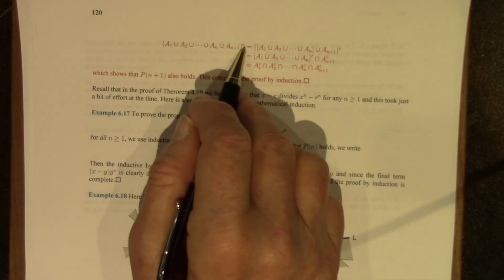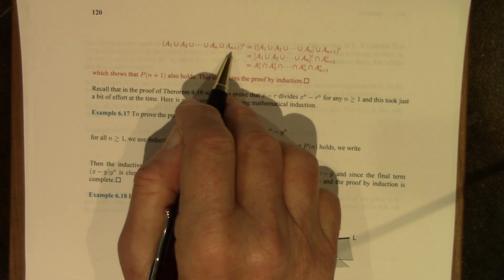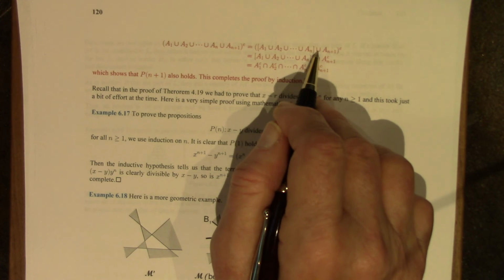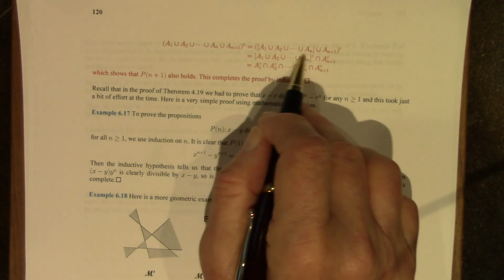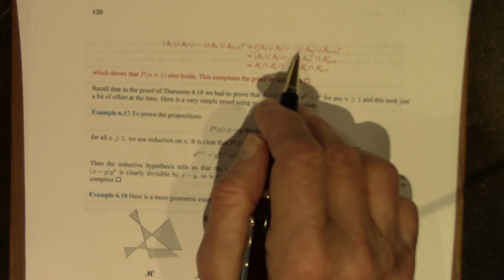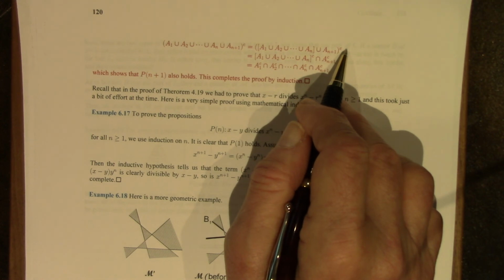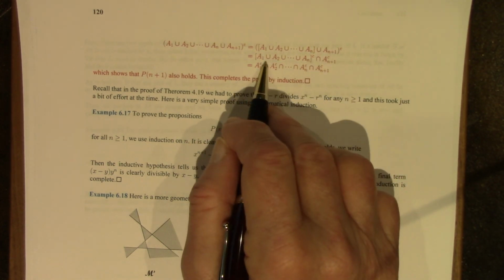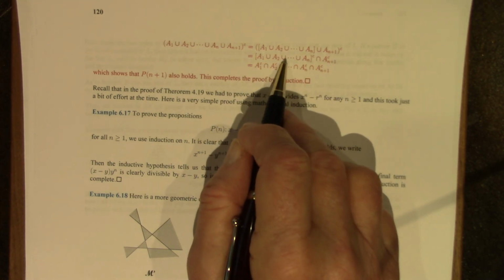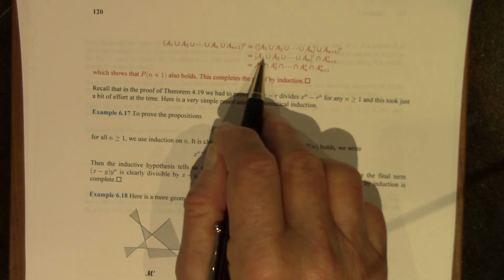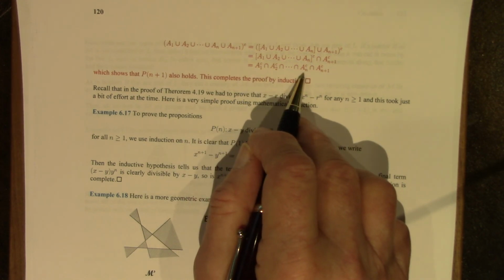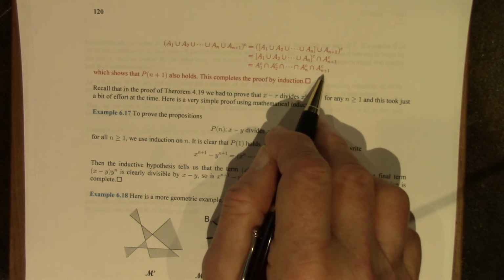So here is the complement of the union of n+1 sets. But we can split this union by taking the union of A1 through An, and then taking the union of that with A_{n+1}. Think of this in square brackets as one set, which it is. Now, De Morgan's law for 2 sets applies, and this is equal to the intersection of the 2 complements. Now we can apply the inductive hypothesis, because now we have the union of n sets, its complement, that's equal to the intersection of the complements, and then we tack on the intersection of the final complement. So P(n+1) also holds, and that completes the proof.